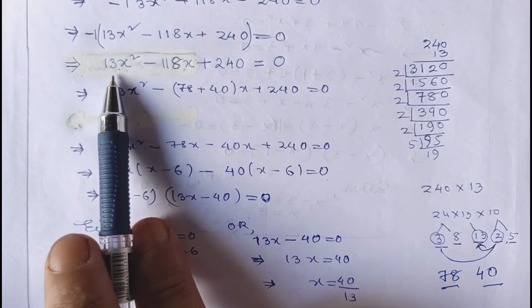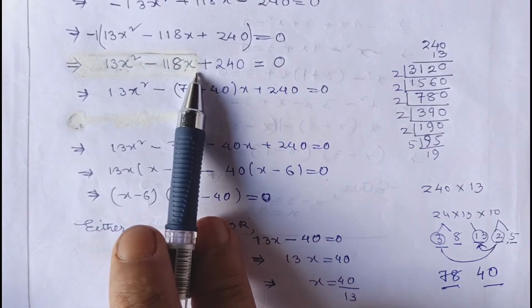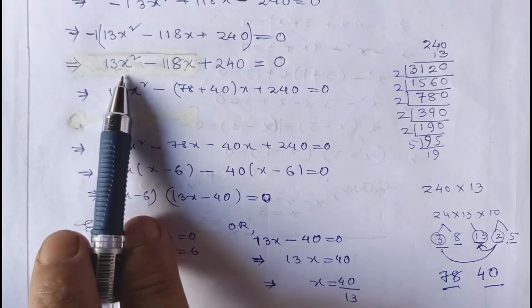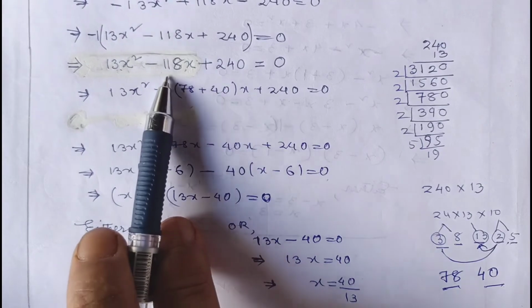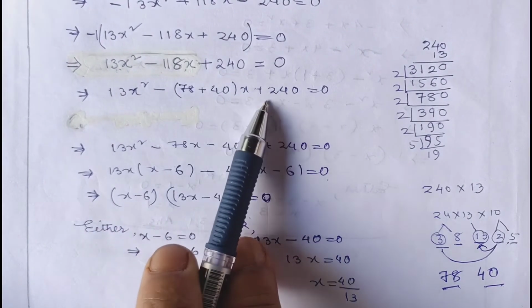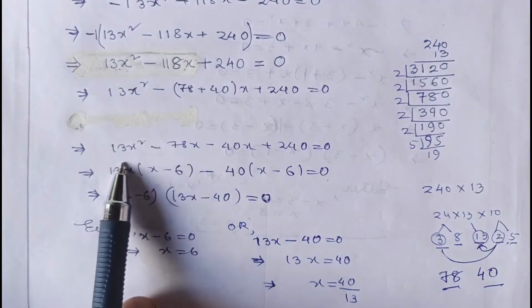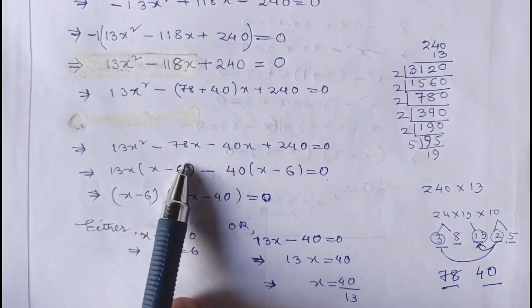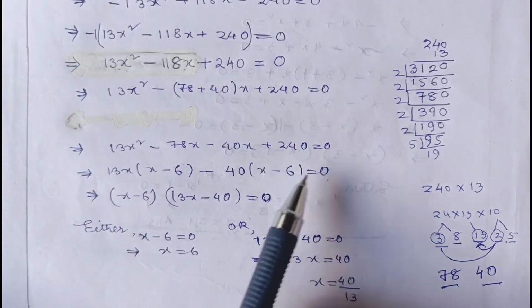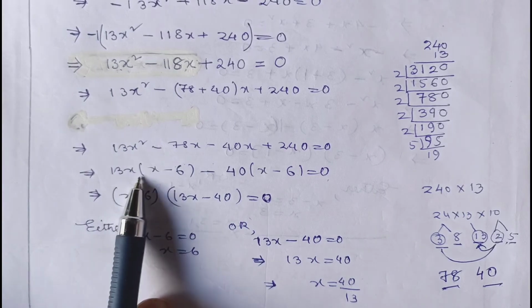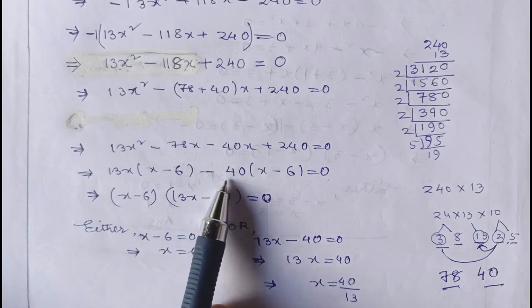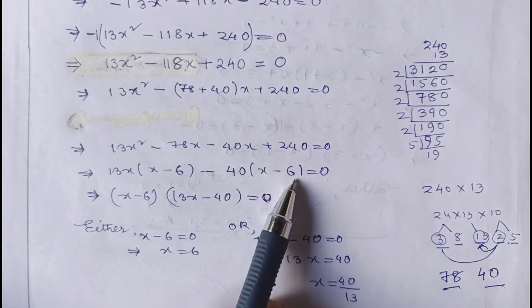So after writing this step, it's up to you. You can find the factors using this or this. So here we got 13x square minus, instead of 118 we are writing 78 plus 40, into x plus 240 equals to 0. So 13x square minus 78x minus 40x plus 240 equals to 0. From the first two I can take 13x common, then here we are left with x minus 6. From the last two we can take minus 40 common, it will be x minus 6.